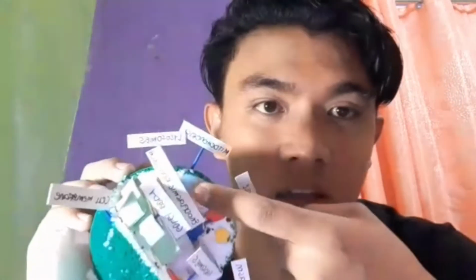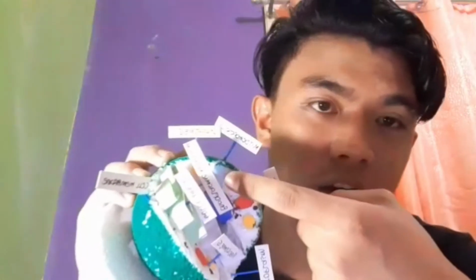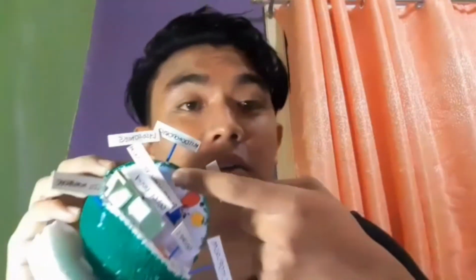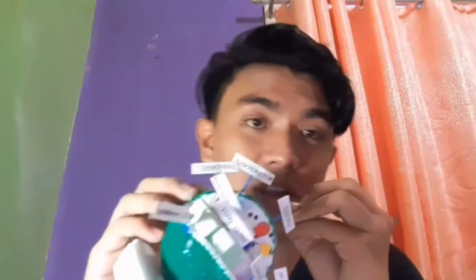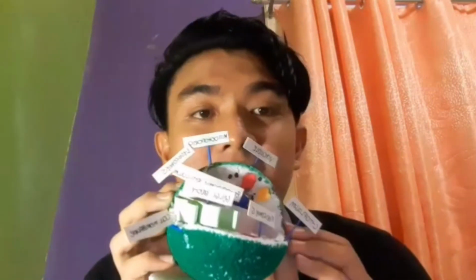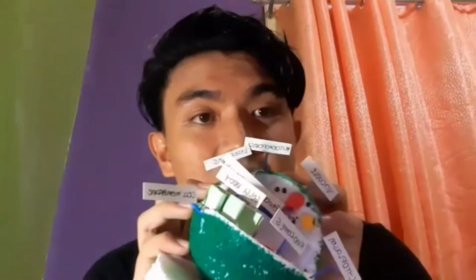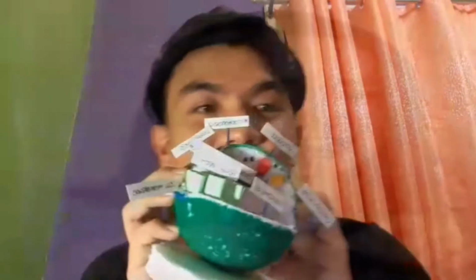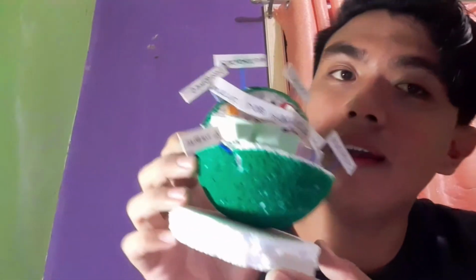And the last one is the mitochondria. This blue part here is the mitochondria of the animal cell. As we all know, mitochondria is the powerhouse of the cell. It is the generator of the cell. It gives energy, or it gives life, to the cell. And yeah, that's basically it.